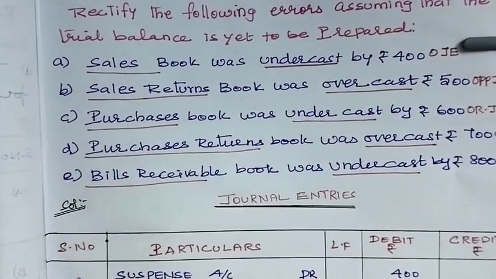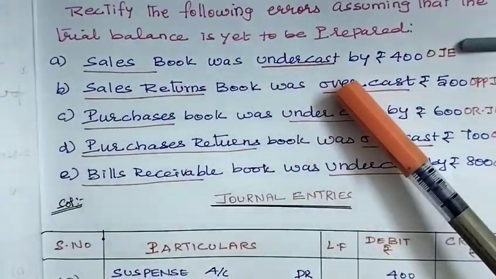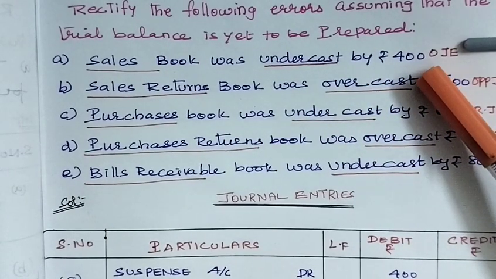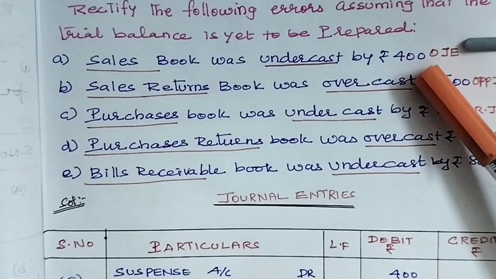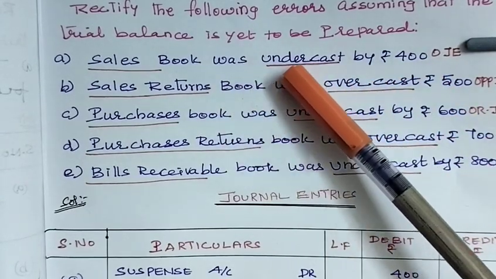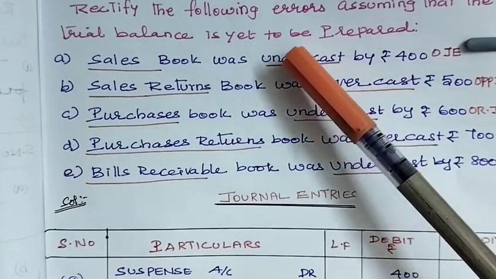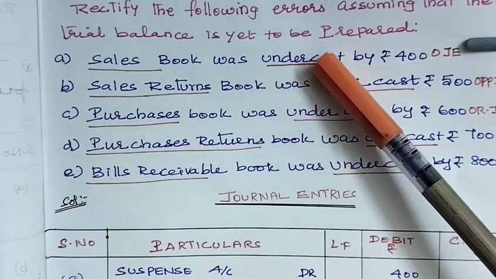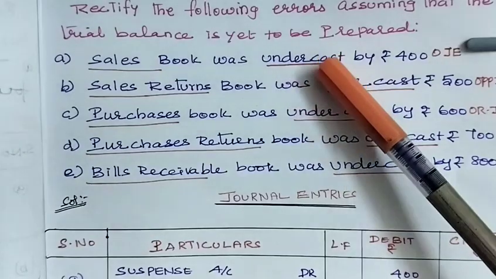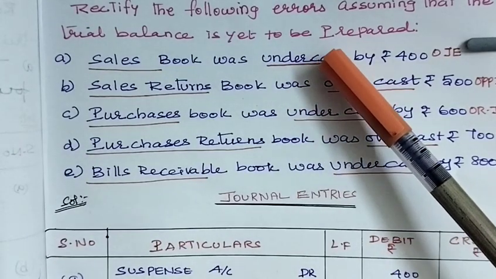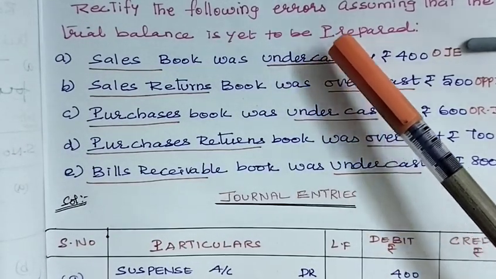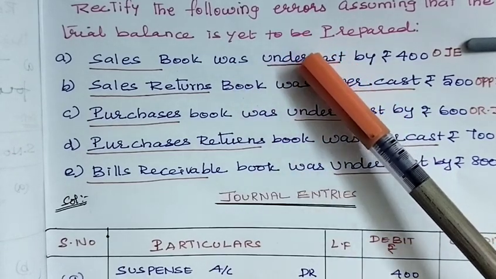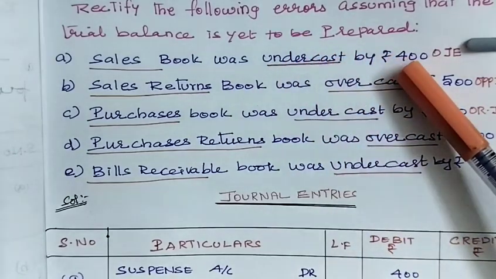First transaction: Sales book was undercast by rupees 400. Whenever you see the word undercast, less, or short in the transaction, you have to follow the original journal entry.